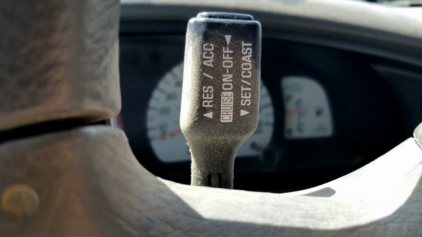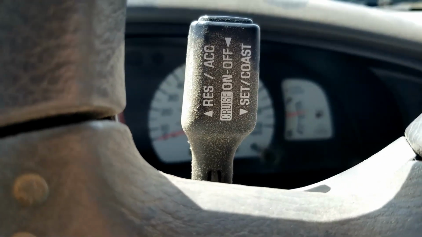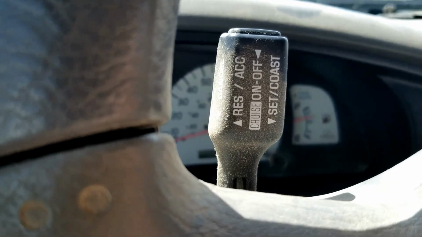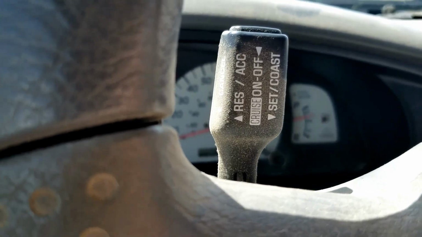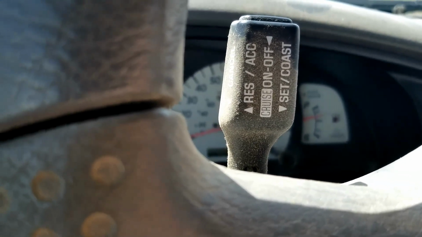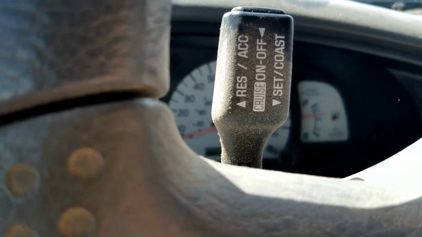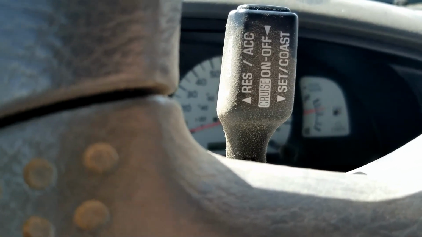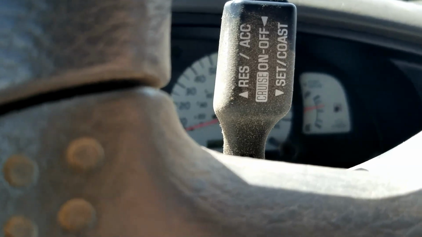And usually those MAF sensors, if they're acting up, they will come right back on. And so, yeah, I think that solved the problem right there. Now, if you do this, if you clean it up and it doesn't solve the problem, you could get a new MAF sensor, or you could test it. There's ways you could go about testing the MAF sensor.